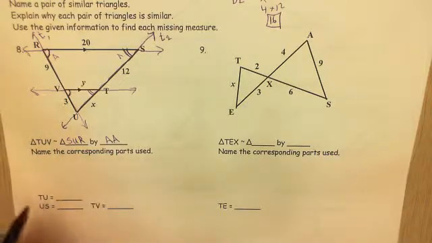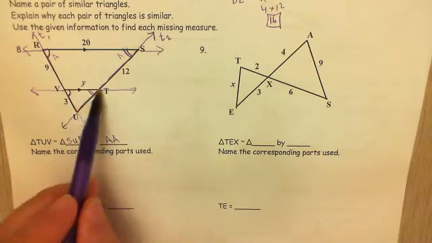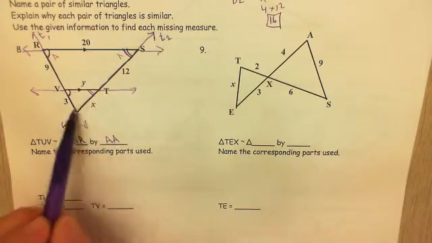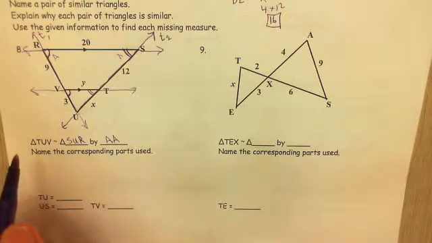Alright, so now we're ready to start solving. They want us to find these couple of things here, TU, US, and TV. You'll notice that TU is the X, so we're trying to find the X of the little bitty triangle here. We've got to think up a proportion that may help us to do that.